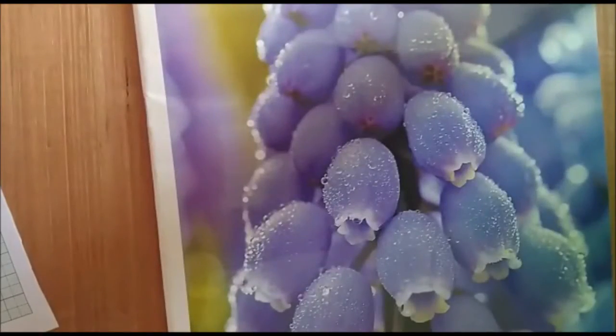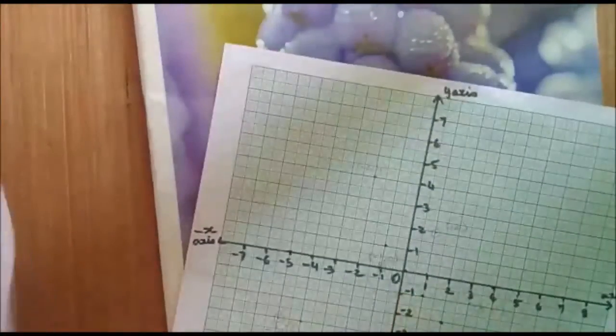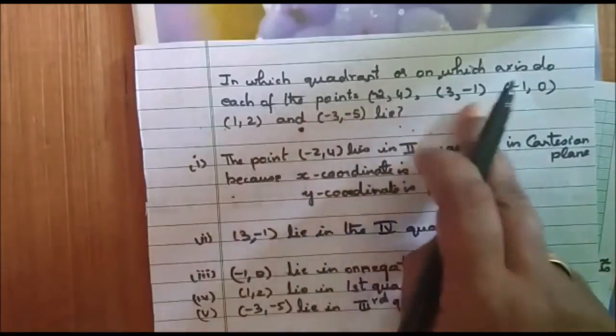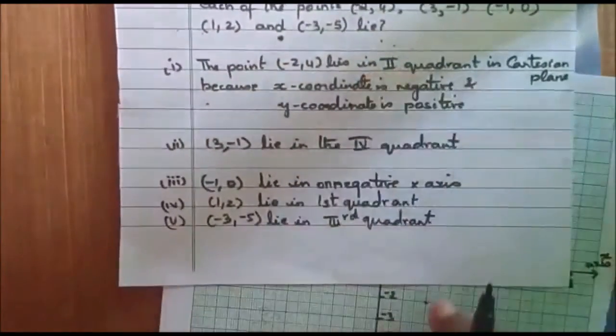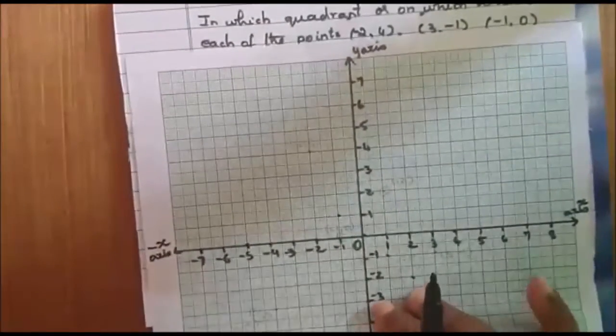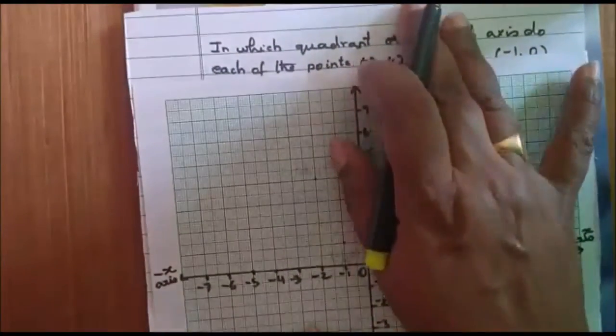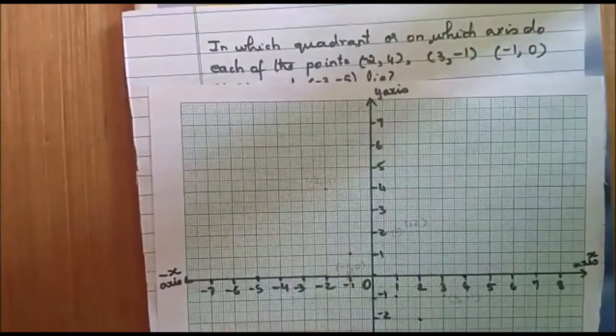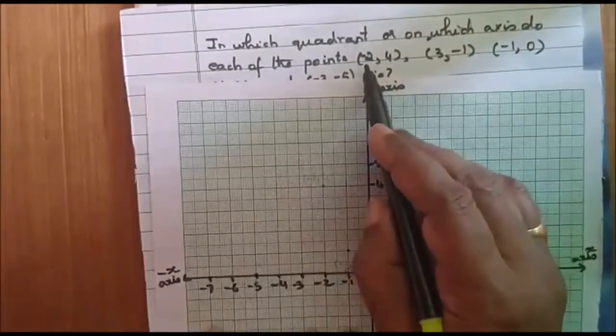Okay. Now we will solve a problem, where we are asked in which quadrant or on which axis each of these points lie. So first let us take the first point, that is minus 2 and 4. Let us take the first one, minus 2 comma 4.